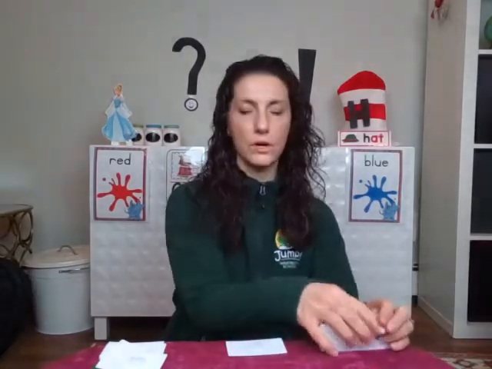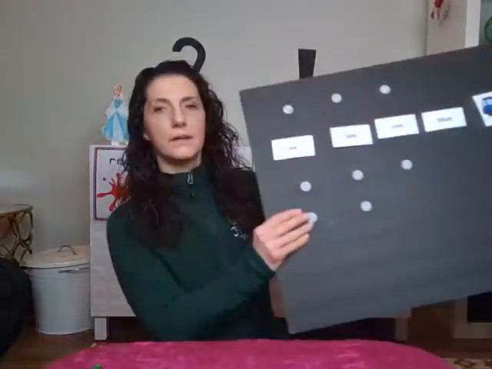Do you realize that we're missing some? We are missing a few. That's because I have them all ready for our sentence of the day. So we're kind of doing this in reverse. We usually do sight words at the end. Let's do our sentence of the day now.